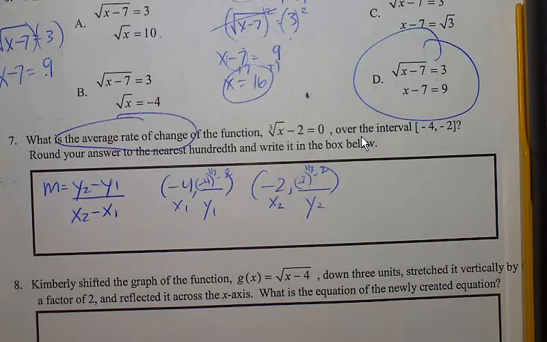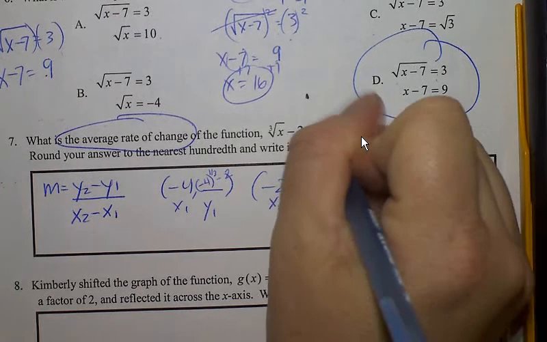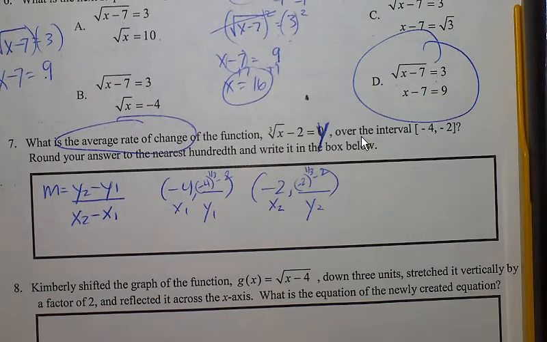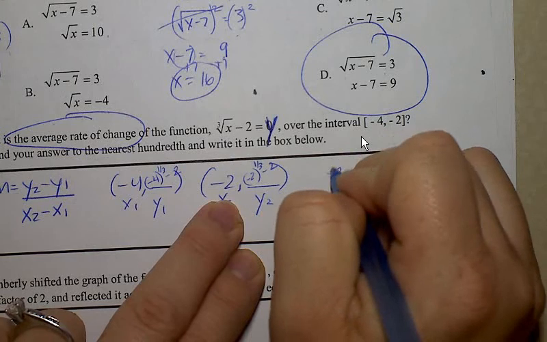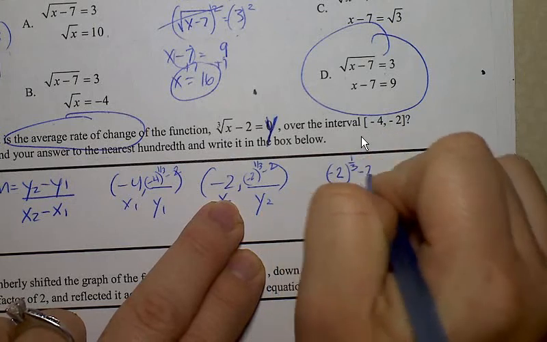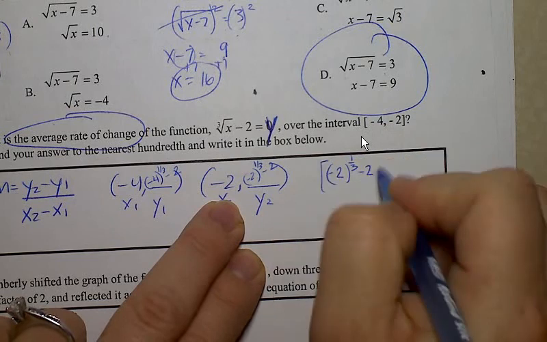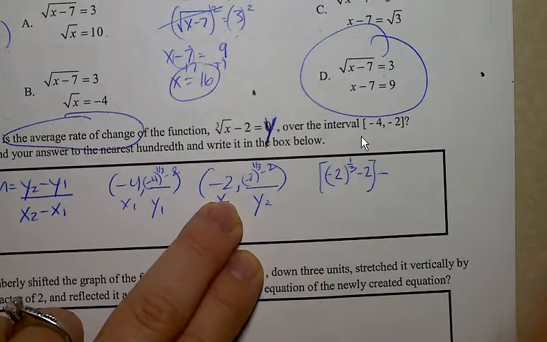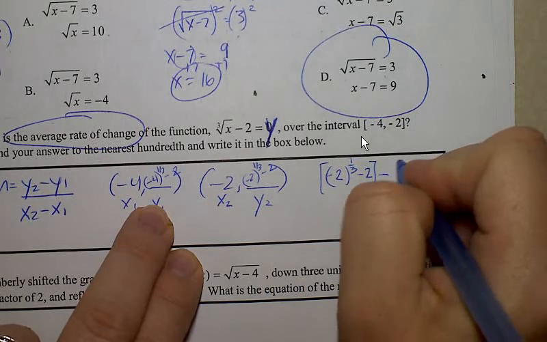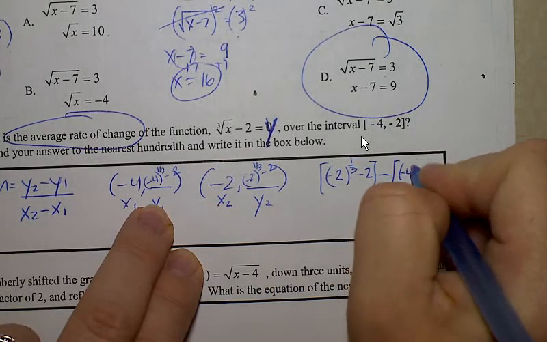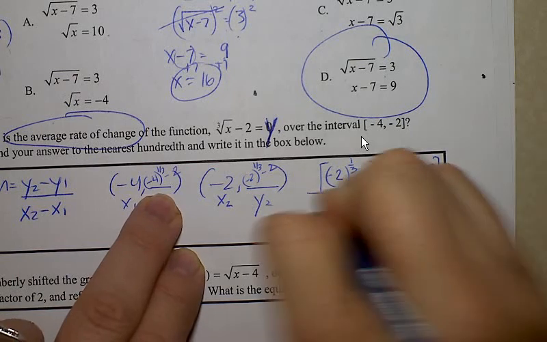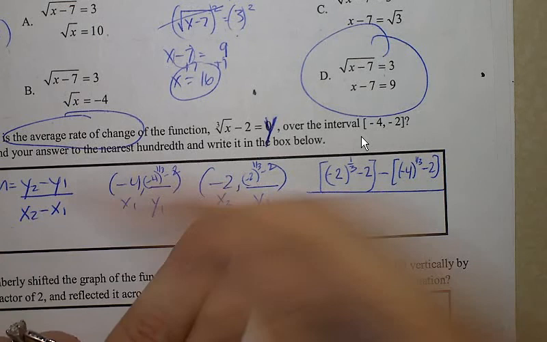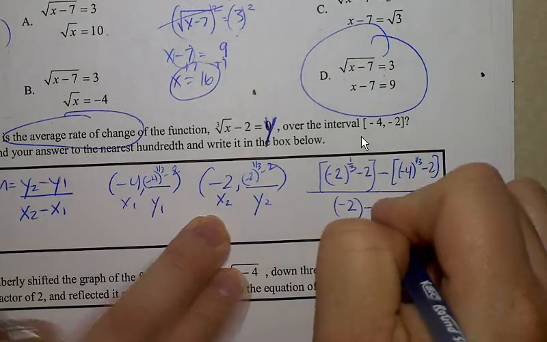What is the average rate of change on this function? By the way, let's make this equal to y, so it is a function. Okay, so it's going to be y sub 2, so -2 raised to the 1/3 subtract 2, subtract y sub 1, -4 to the 1/3 subtract 2, all over x sub 2 subtract x sub 1.